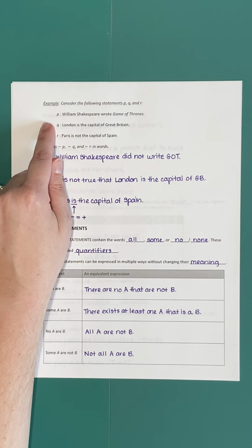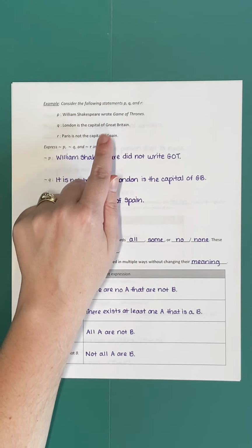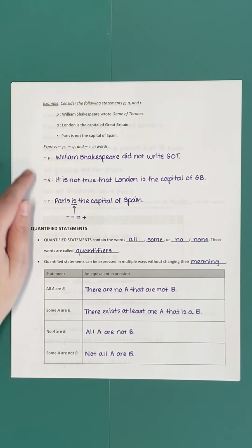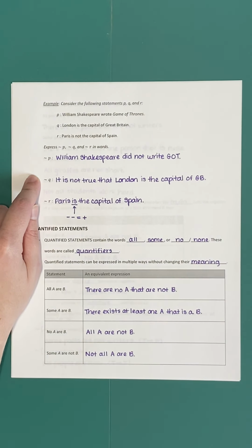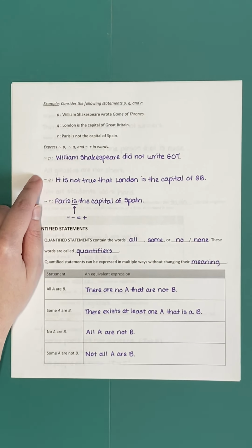Now what about truth and falseness? London is the capital of Great Britain. Well, that would be a true statement. So when we negate it, we should have a false statement. It is not true that London is the capital of Great Britain. Well, that would have to be a false statement. So that negation does make sense.